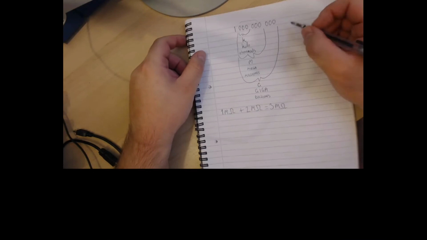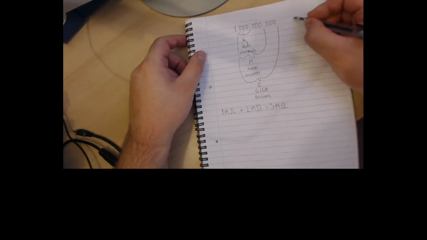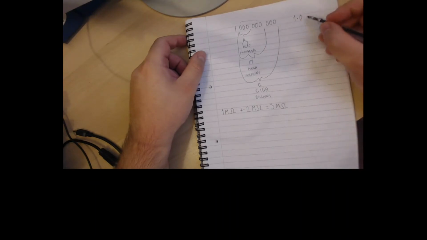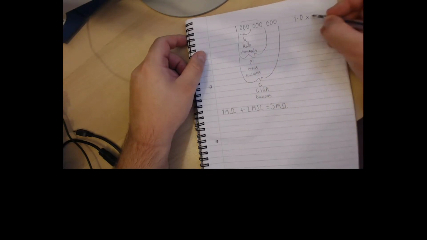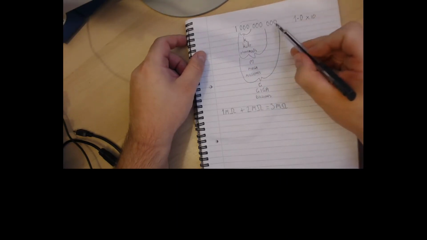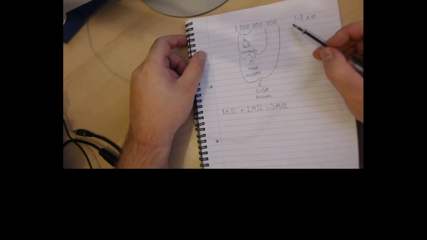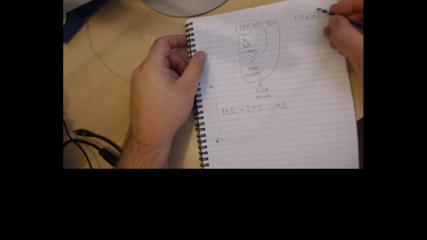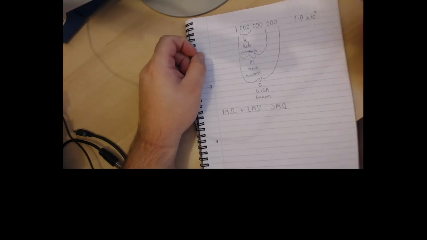So if we look at this value here, even with the 9 zeros, we can write as 1, and we usually do it to 1 decimal place. So we'd say 1.0, and then how do we notate the 9 zeros? We say times 10, because obviously each one of these is just times 10 of each other. Tens, hundreds, thousands, tens of thousands, and so on. 1 times 10 to the power of, and then however many zeros. So with this here, we have 9 zeros, so we'd write 9 at the top there.